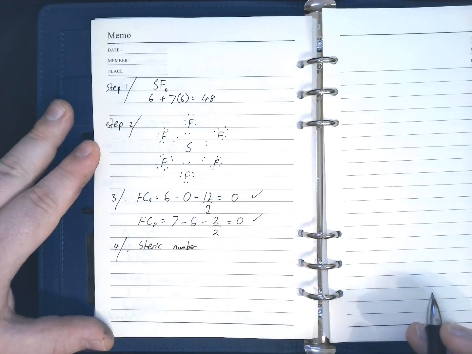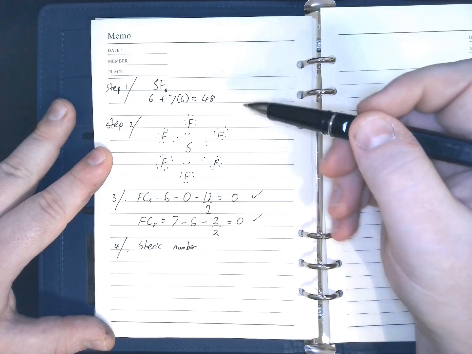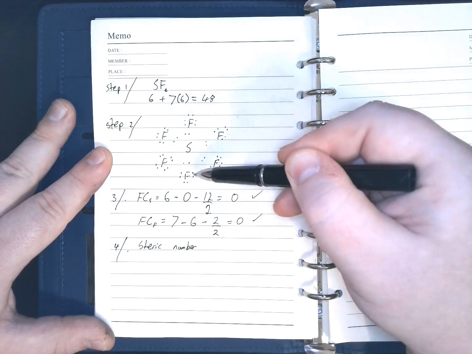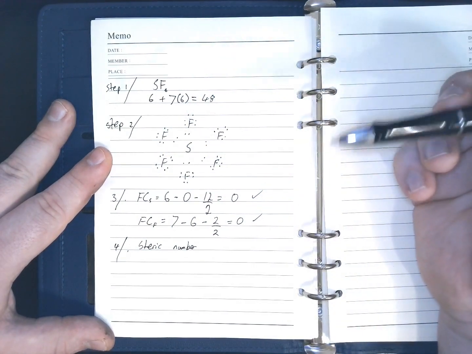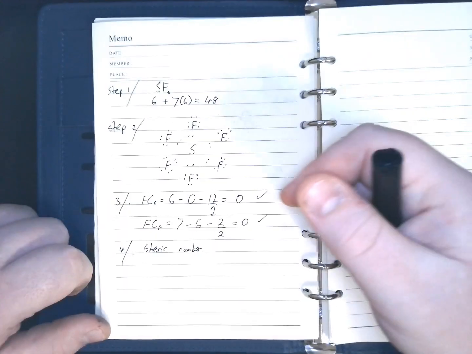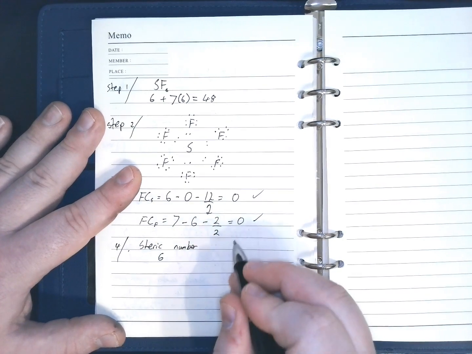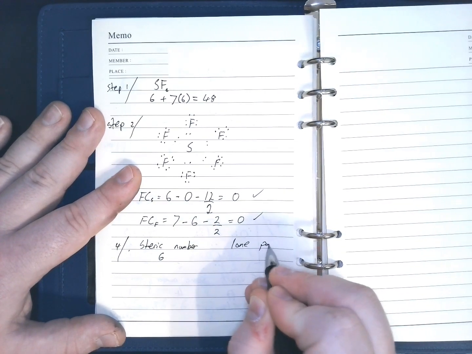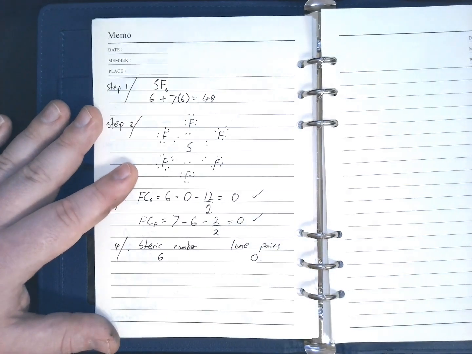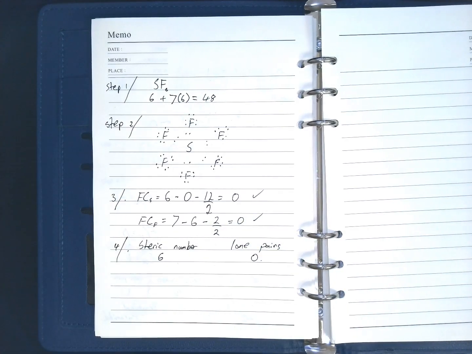Well, steric number, how many is bonded? Let's take a look. We have 1, 2, 3, 4, 5, 6. Any lone pairs? No, there are no lone pairs here. So this one we can just say our steric number is 6. Lone pairs, as we said earlier, is equal to 0. If we have 6 as our number and we have our lone pairs as 0, then we can say that this structure is going to be octahedral. 1, 2, 3, 4, 5, and 6.